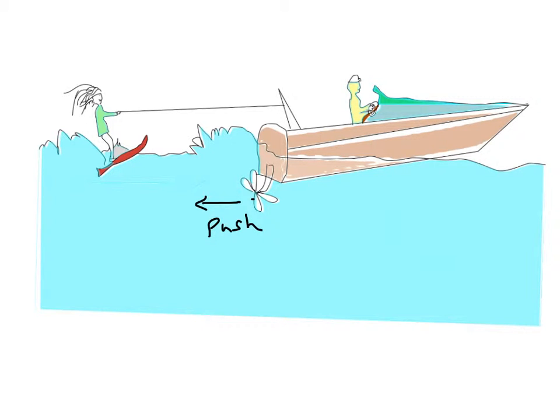Okay, how come that helps the boat move forward? Because the water, as you know from the previous example, is going to push the boat forward with an equal force, but this time it's forward. And you need to be very specific here. It's the water that is pushing the boat in the forward direction, in the opposite direction to the push of the propeller on the water, and that should be very clearly understood.